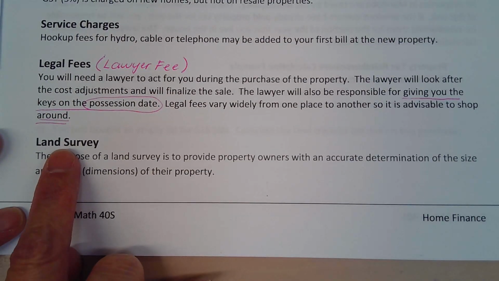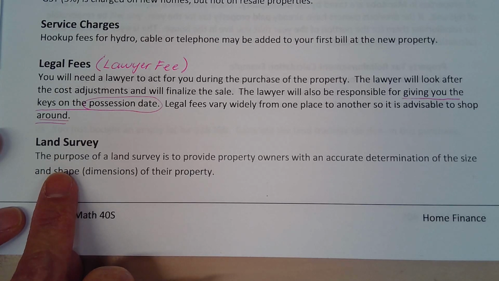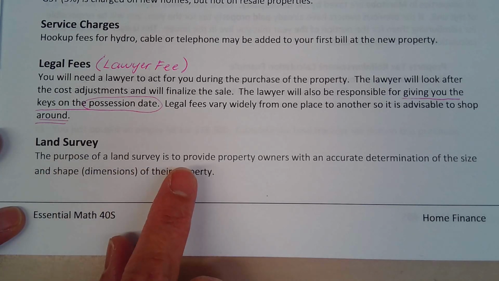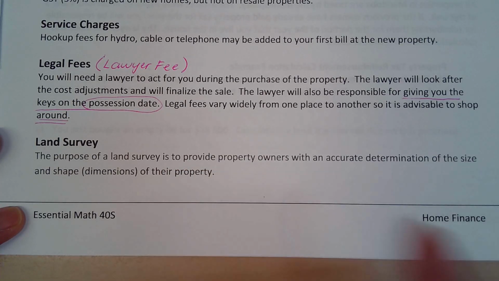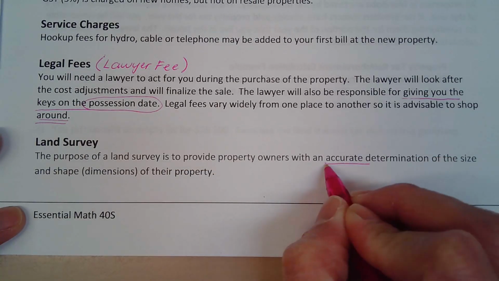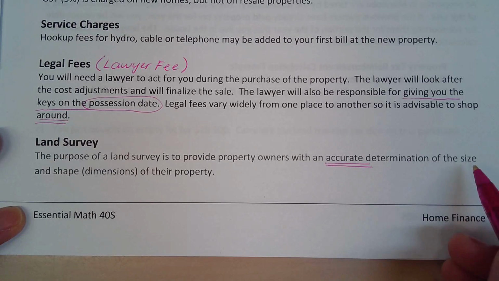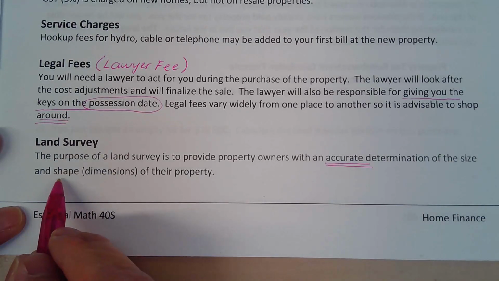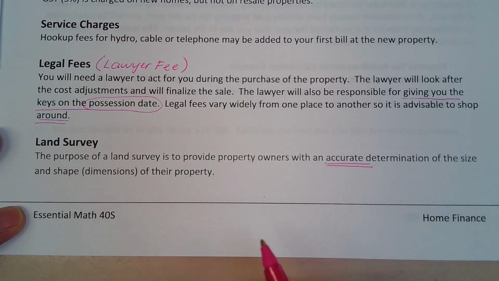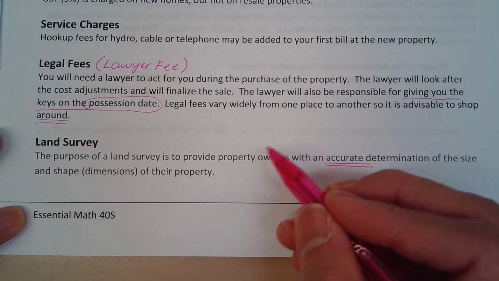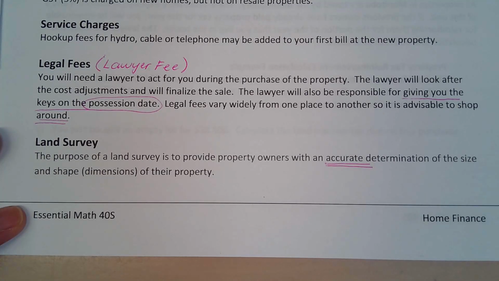Land survey. Oh, land survey. Land survey, what does that mean? The purpose of a land survey is to provide property owners with accurate determination of the size and shape of the property. Okay? So a land survey tells you exactly how big your property is, length, width, right?